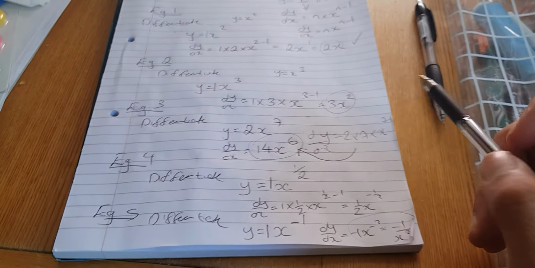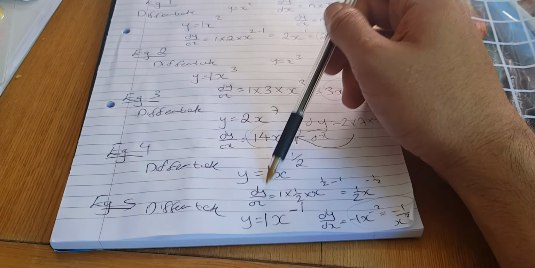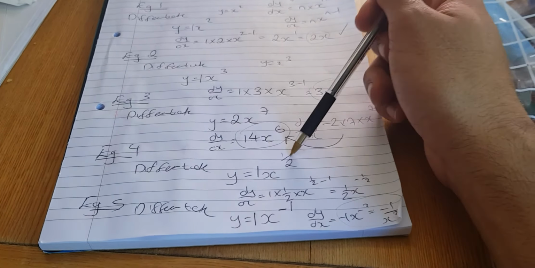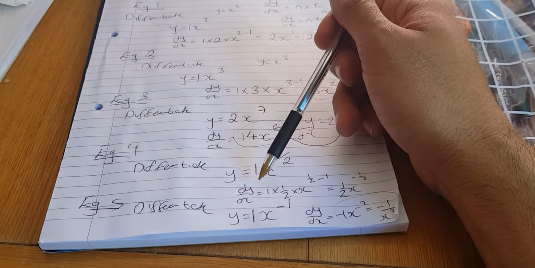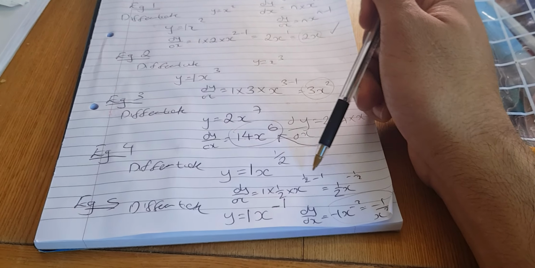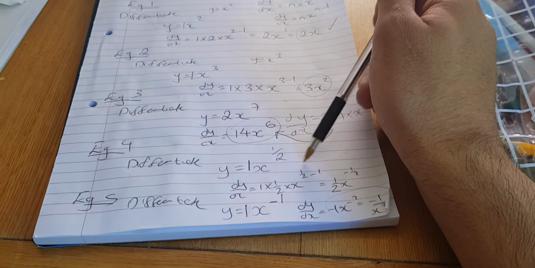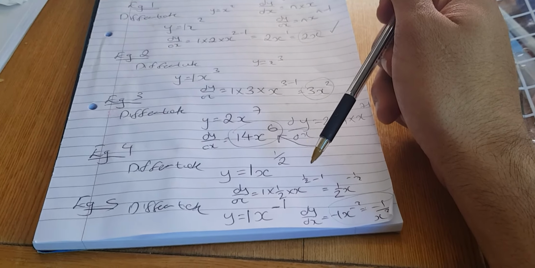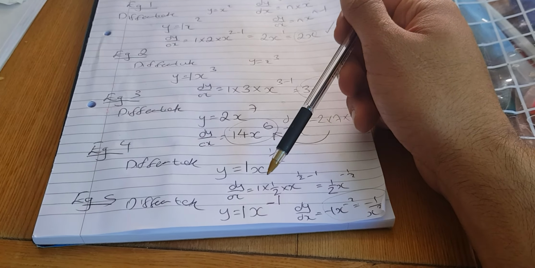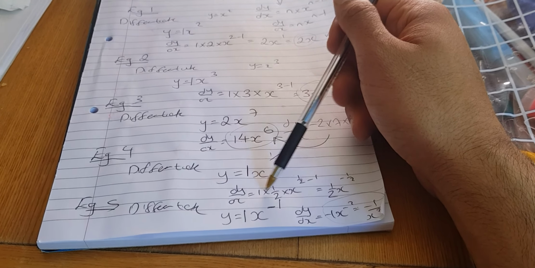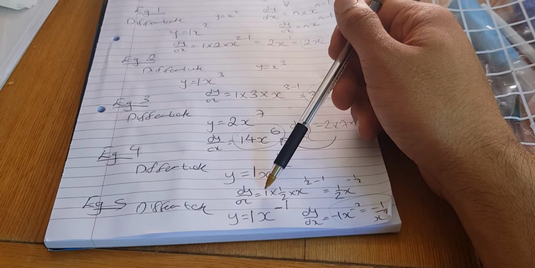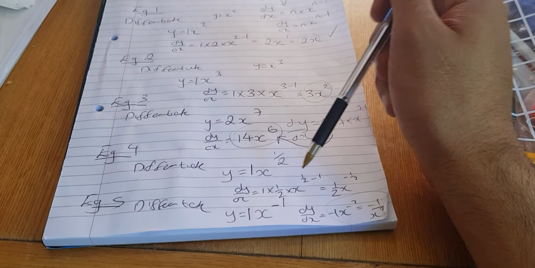Right guys, last two examples. y is equal to x to the power of a half, so y is equal to 1x to the power of a half. Slightly more tricky. dy by dx here is 1 times a half, which is a half, times x to the half minus 1. Half minus 1 is minus a half. This uses our knowledge of rules with fractions. When we multiply a fraction by a whole number, all we do is multiply the whole number by the numerator and keep the denominator the same.